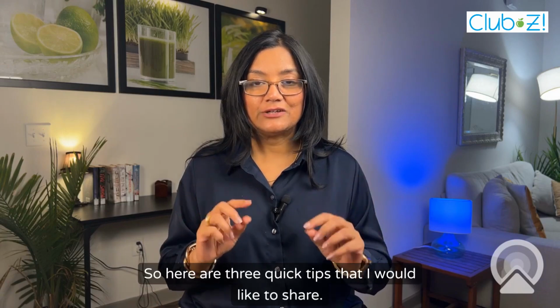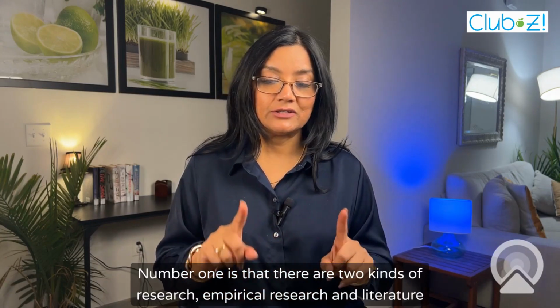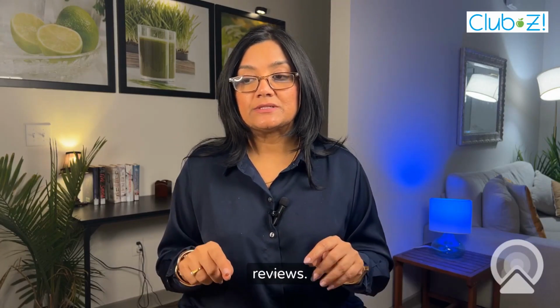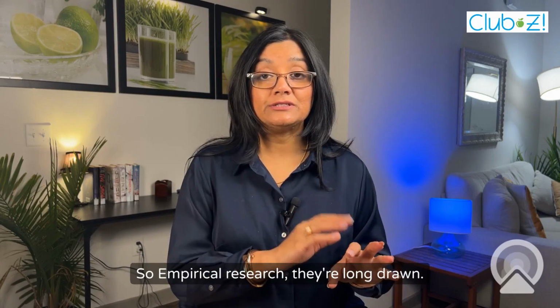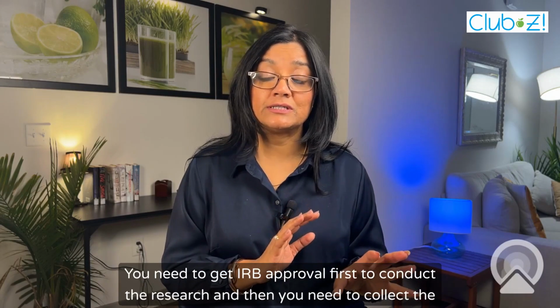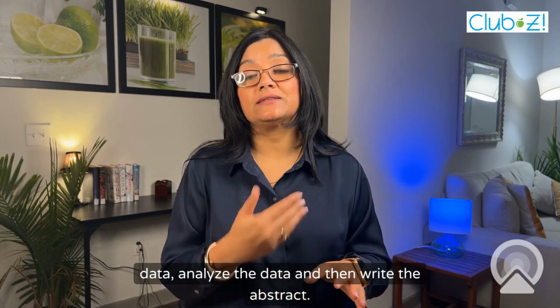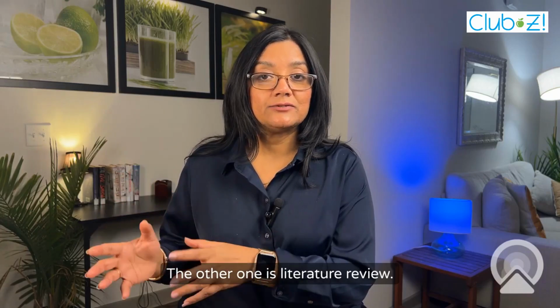So here are 3 quick tips that I would like to share. Number 1 is that there are 2 kinds of research: empirical research and literature reviews. Empirical research is long drawn. You need to get IRB approval first to conduct the research, and then you need to collect the data, analyze the data, and then write the abstract. It's long drawn.